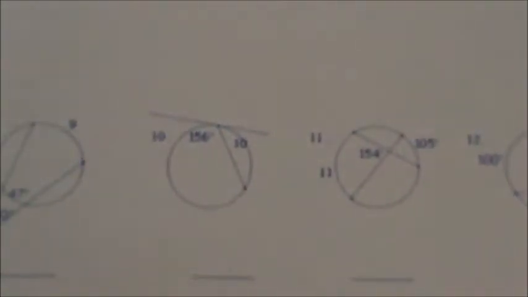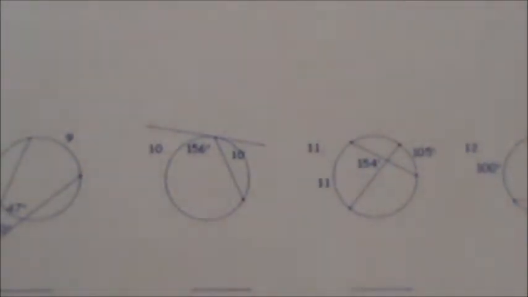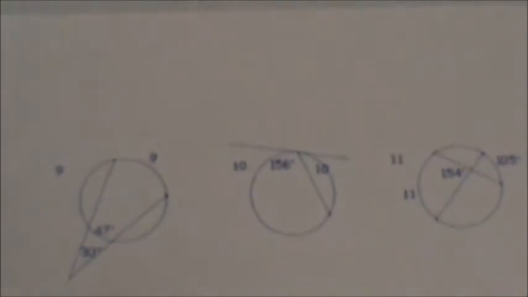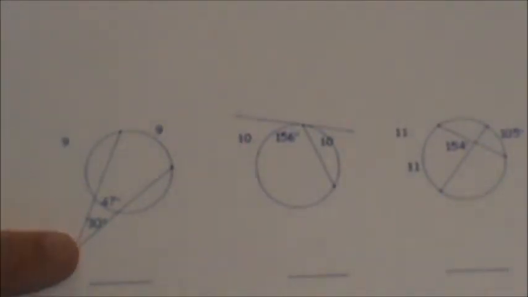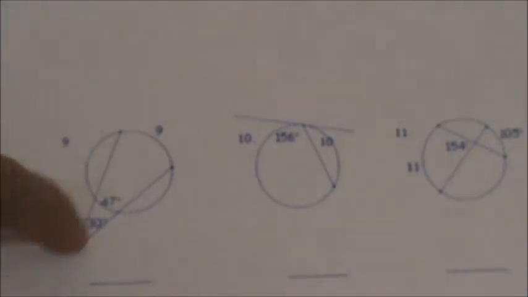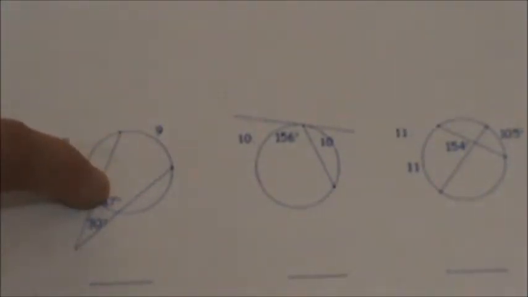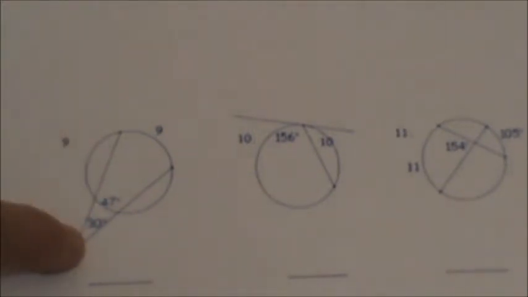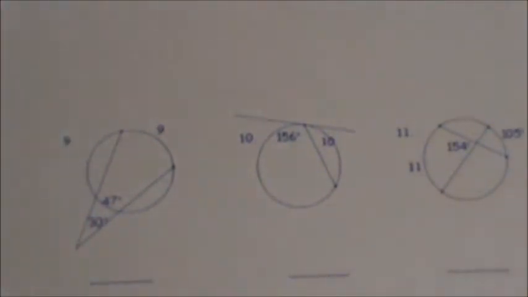Let's go through the last few on the next page, or at the bottom of your page. Okay, here are the next ones. Number 9. Okay, this is an outside angle, but this one's tricky because you don't have the 2 given arcs. You're going to have to subtract, divide by 2, and then set it equal to 30. So this is one of the backwards problems.